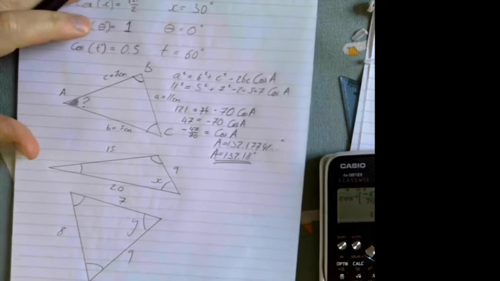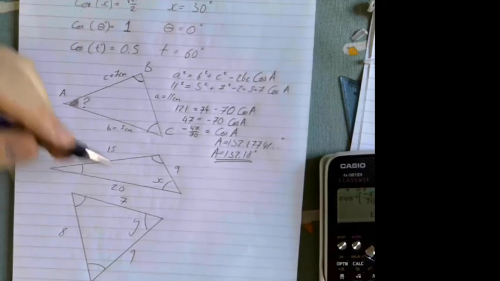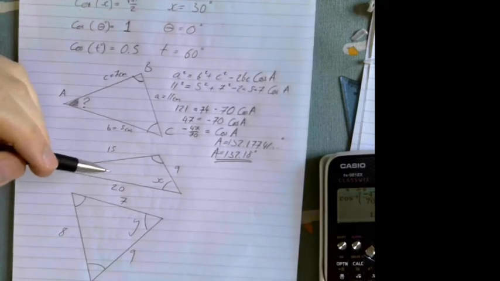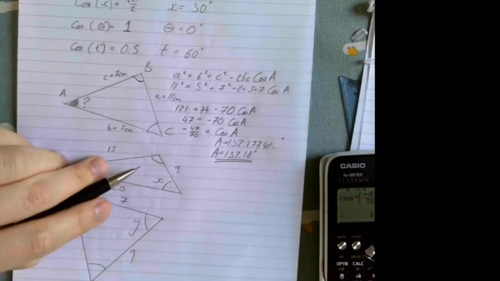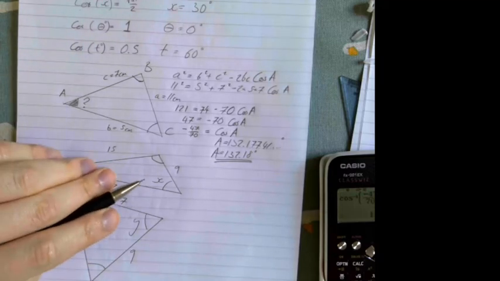What I'd like to do is copy this triangle out and have a go at labelling it with A, B and C so that you could find your X. And once you've done that, after pausing, click play.